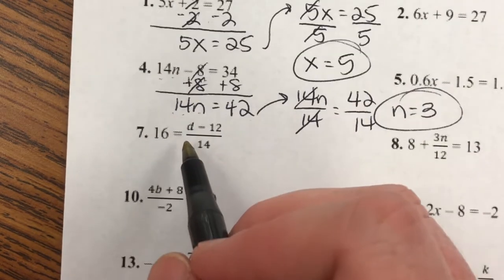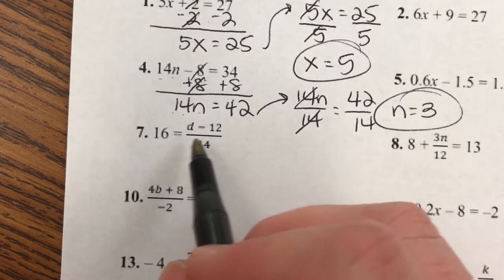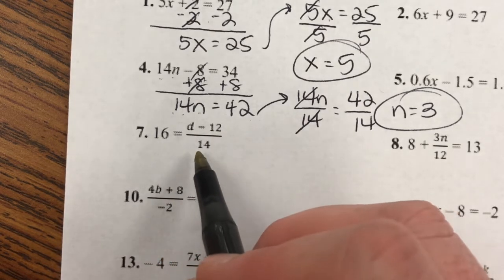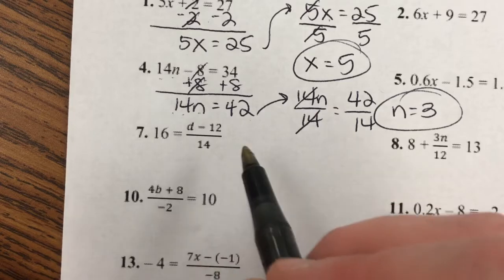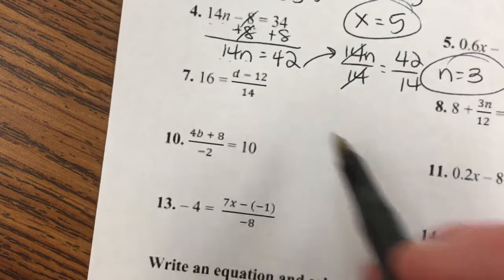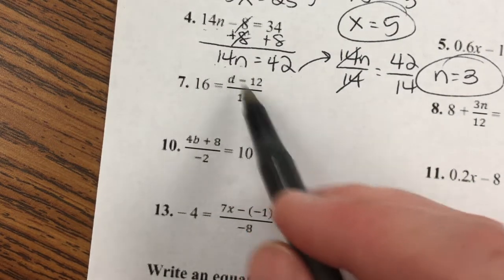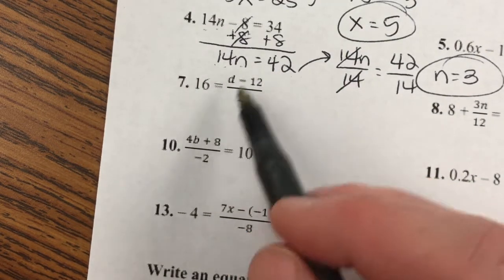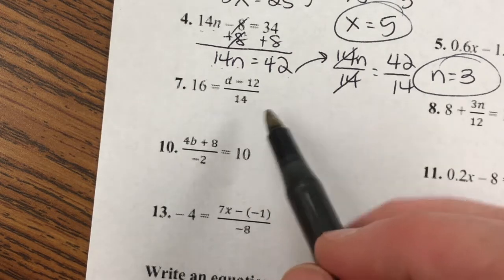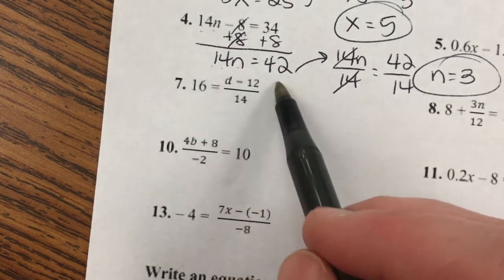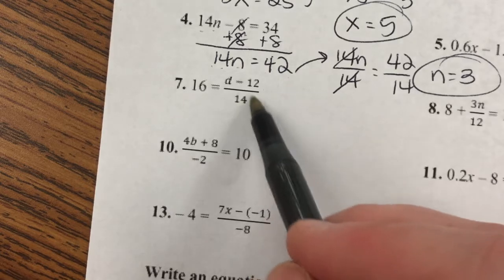Okay, next I have 16 equals d minus 12 divided by 14. Okay, so this is a little tricky because the whole opposite PEMDAS thing doesn't work here, right? So it's true that normally we would get rid of this minus 12 first and then worry about dividing or multiplying. But in this case, I can't touch the top of my fraction until I get rid of the bottom, right? This is like the ground.